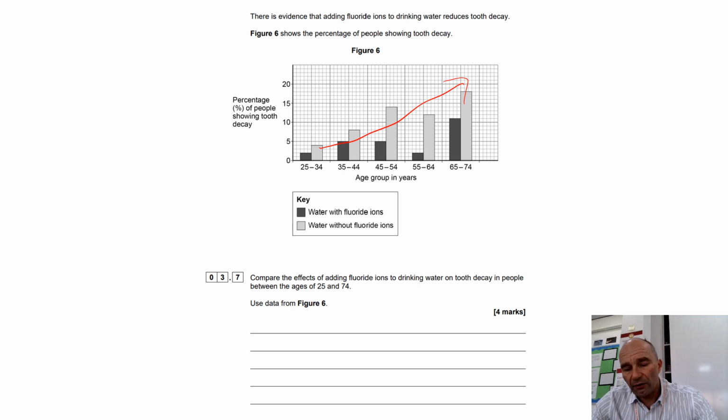So adding fluoride to the water probably has the least impact in the 25 to 34-year-olds. It probably has the biggest impact in the 55 to 64-year-olds. So there's quite a difference in numbers there. And then you can actually be specific as well. So use a couple of bits of data.